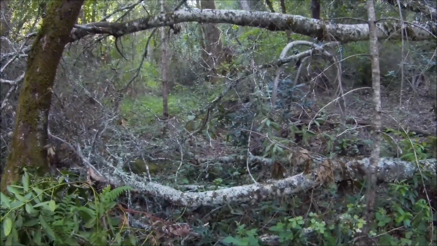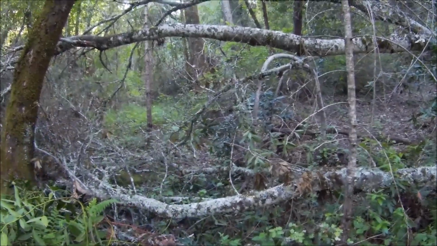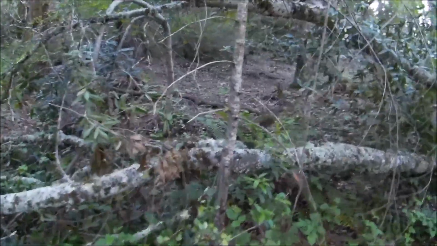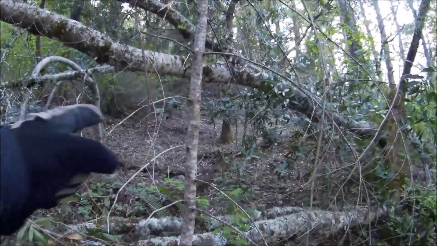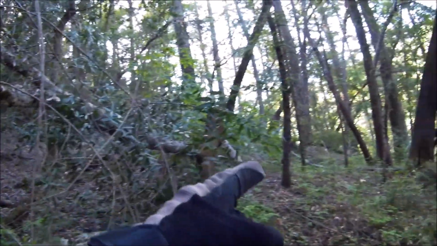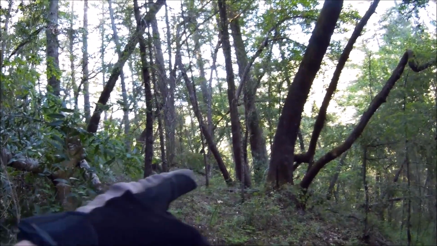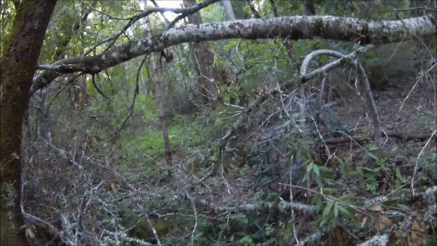So that's my hope, so I don't have to go back down through all this brush. But yeah, you can see like here, there's a pretty level area. It looks like there might have been a little trail going off down there. Yeah, so these were probably all kind of logging roads for hardwood.